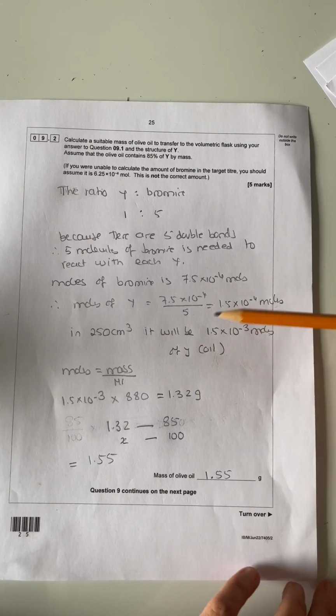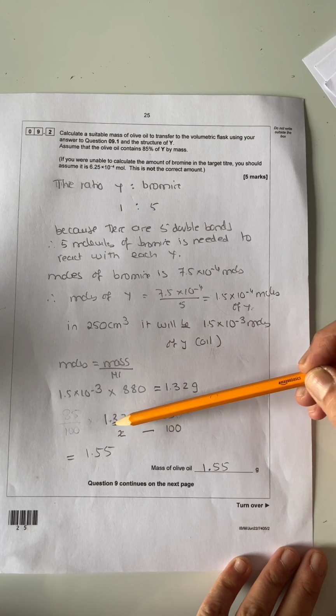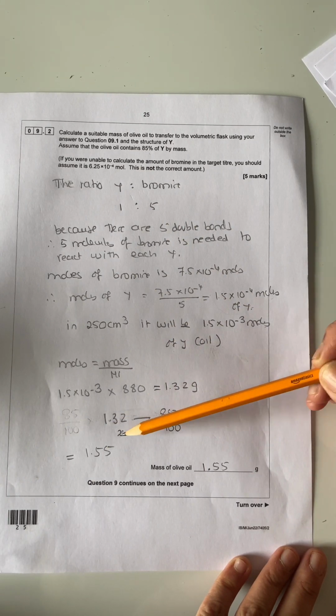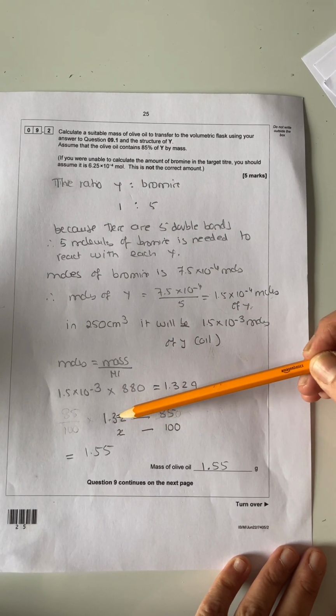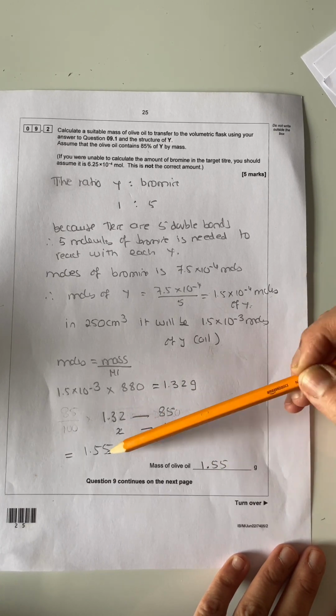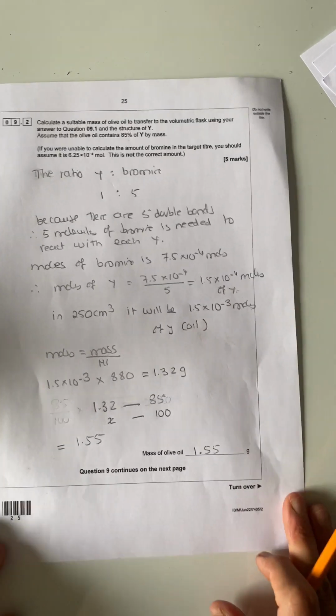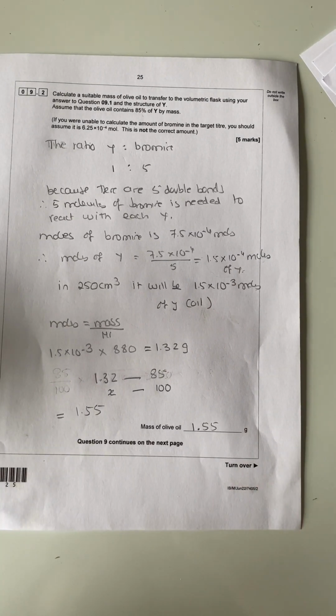They say it's only 85% by mass, because 1.32 is 85%, so how much is 100%? So you get 1.32 times 100 divided by 85, which gives you 1.55 grams. And that's how you do this question, number 9.2.